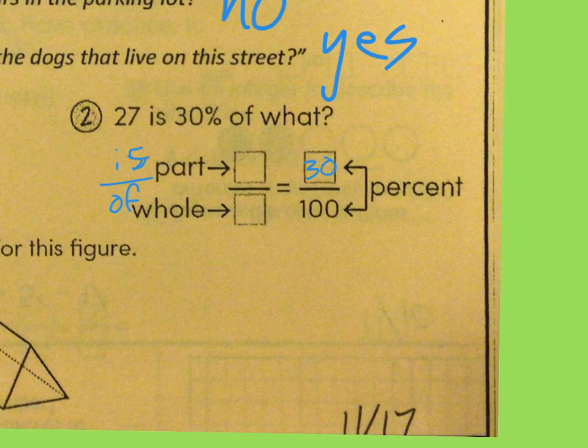27 is the part, and we are looking for this. And when we don't know what something is, we call it an x. So we're going to go 30 times x is 30x equals 100 times 27 is 2,700. Now we're going to use a calculator and go 2,700 divided by 30.